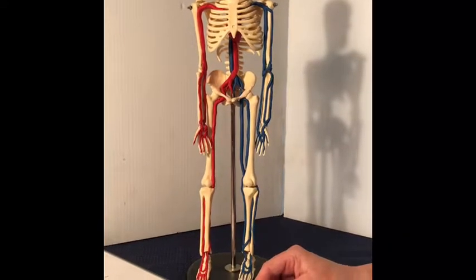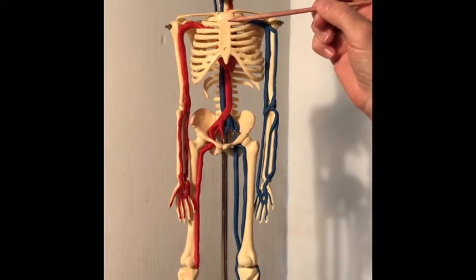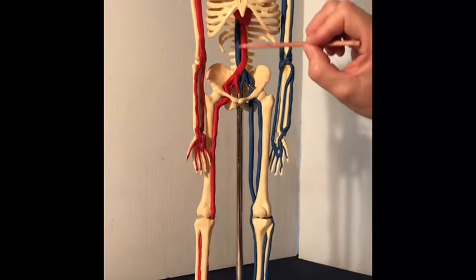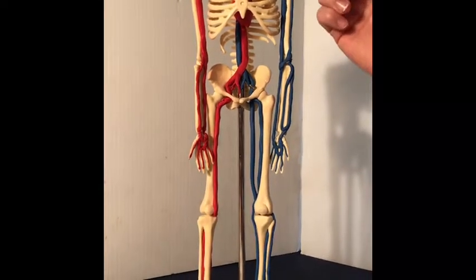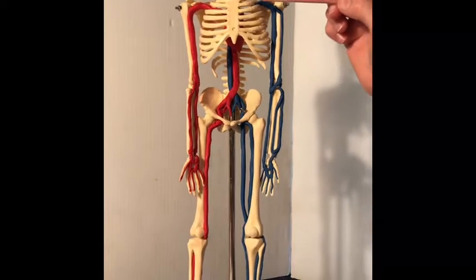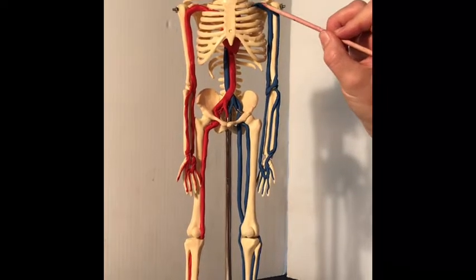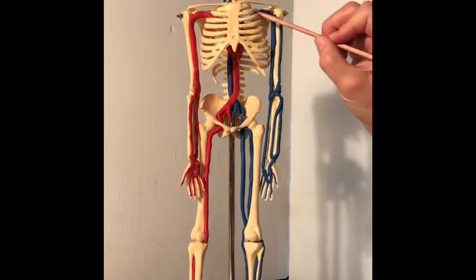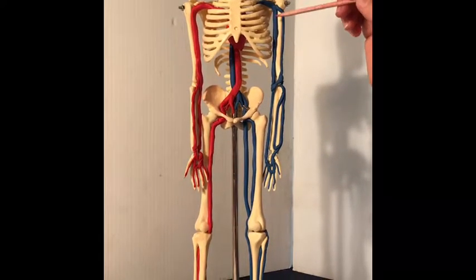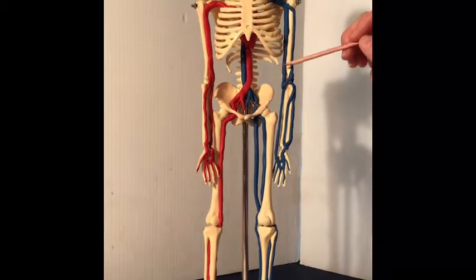We're going to go into the veins now. We've got the superior, which is the top part of the vena cava, which is blocked here by the sternum. And then we have the inferior vena cava. So coming off of the superior vena cava, we have the brachiocephalic vein. And then we go on into the subclavian, a little bit further out here. And then we go to the brachial, which is on the inside. And the brachial comes all the way down.